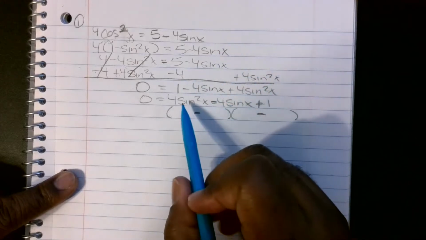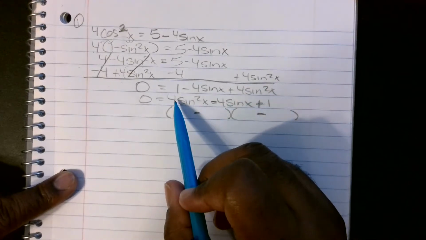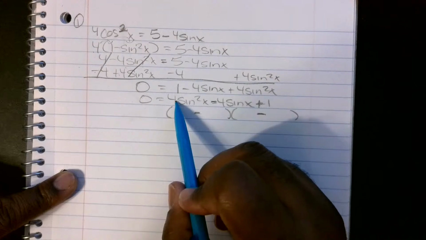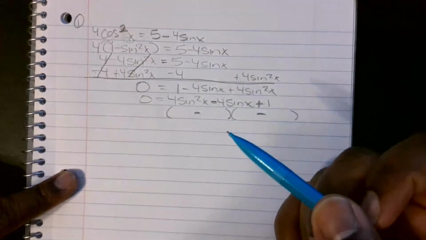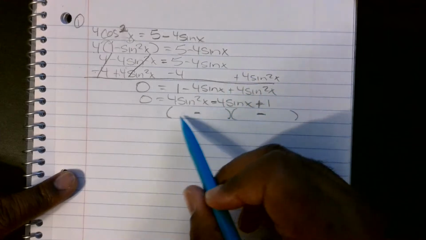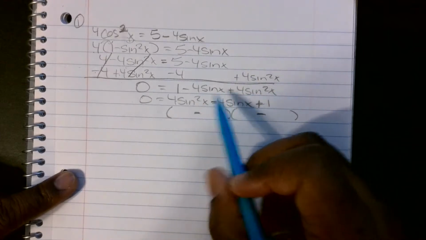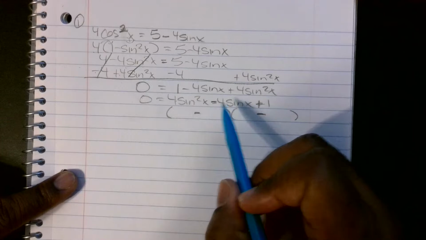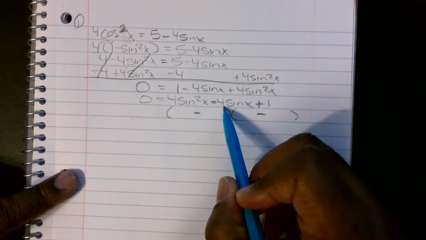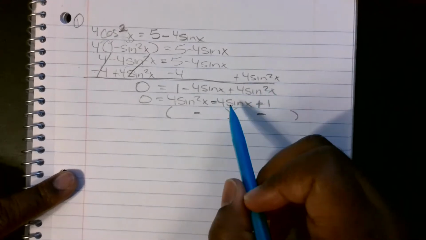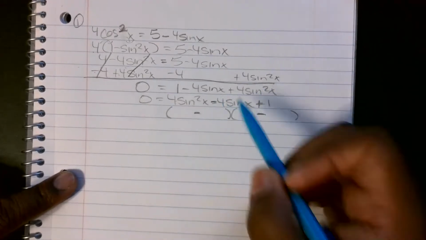Then I look at the factors of the 4 and the factors of the 1, which is just 1, and see which combination of factors add to equal -4. That's a whole lot harder to explain than to do.